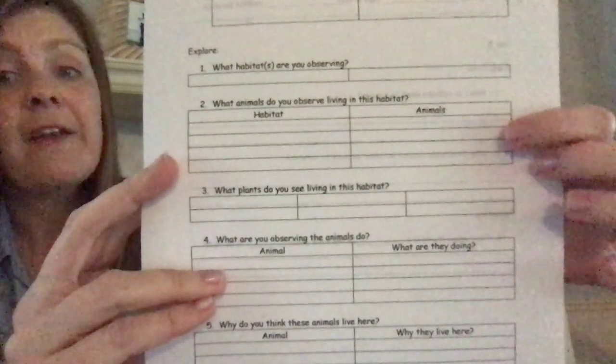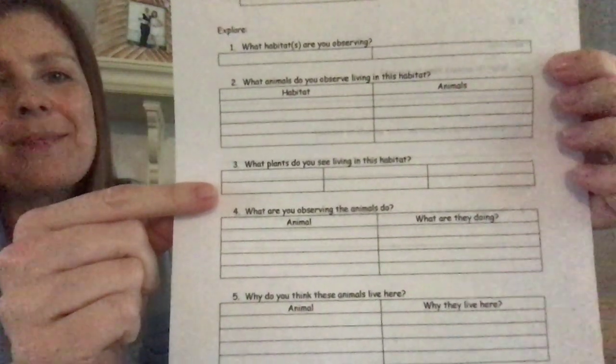And I'm going to show you the websites again that I would like you to check out. And feel free to do your own research as well if you can find some other websites that have animals and their habitats that we're exploring today. Write down here on number 3, any plants and animals, or excuse me, just plants. The animals are up here. Any plants that you see living in this habitat, these habitats, I should say.